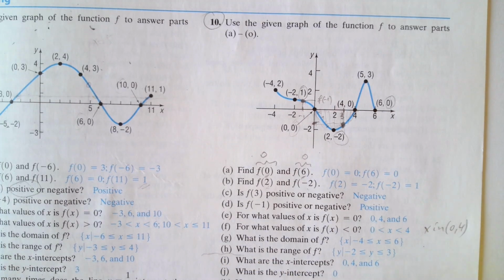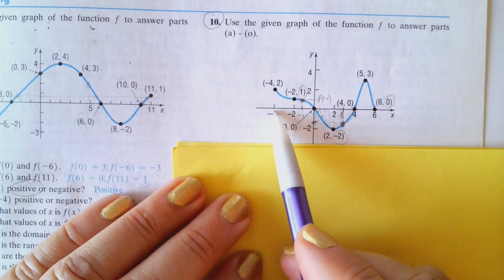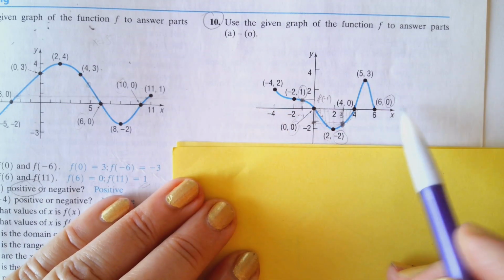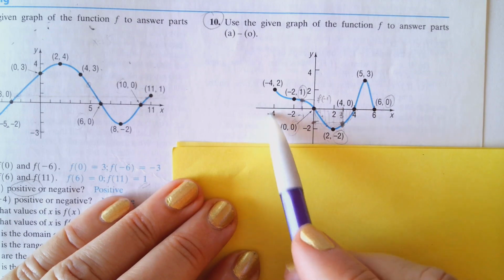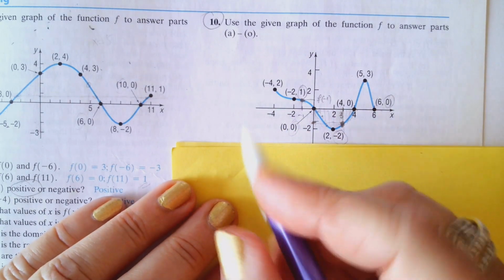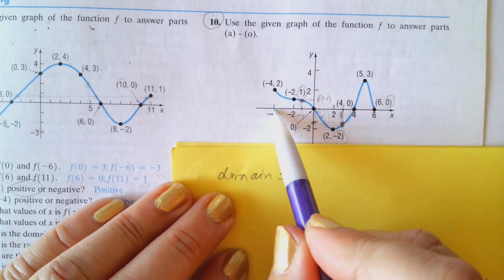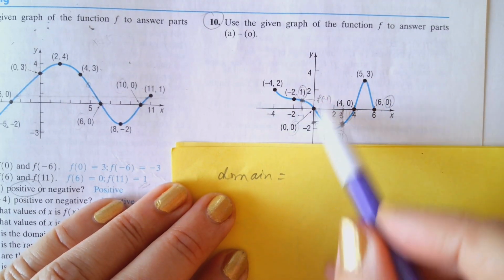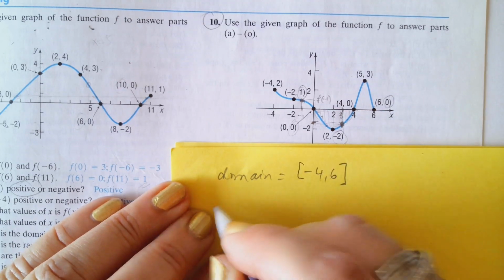Alright, so what is the domain of f? This one we answered before, so it's easy to see there is no graph for x less than minus 4 and no graph for x greater than 6. So if I'm asking the domain, that will be all values for x in between minus 4 and 6, where I have a graph. So I have minus 4 all the way to 6. How about the range?